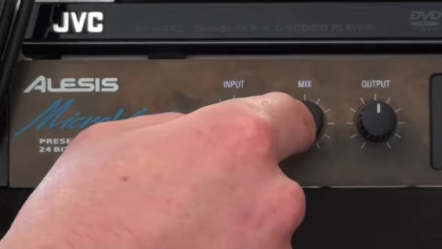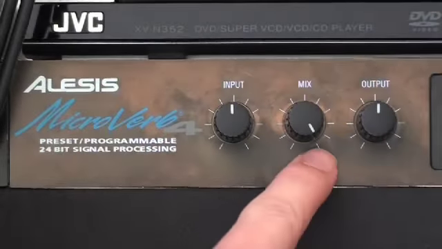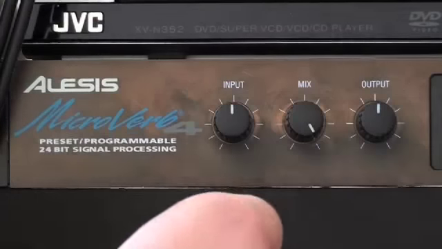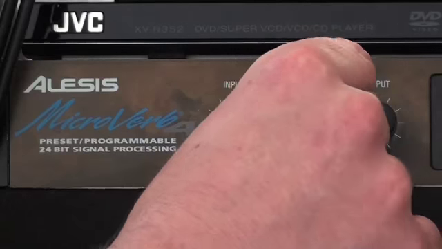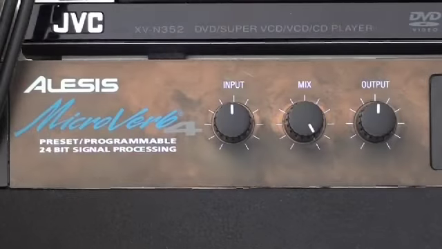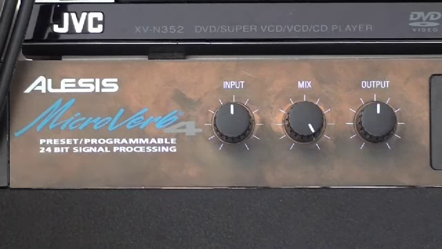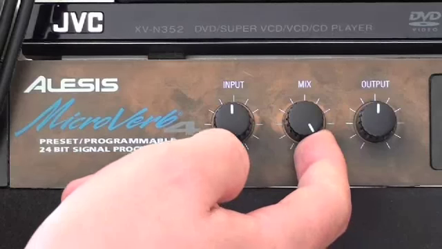And then the mix. Mix, in this setup, you always want to leave all the way wet. Right? It's a blend between the original dry signal being fed into it and the actual affected reverb that's coming back off of it. Since we already have the dry signal on the board and we just want the wet signal coming to the aux returns that we can blend together, we want to leave this at 100% wet all the time.